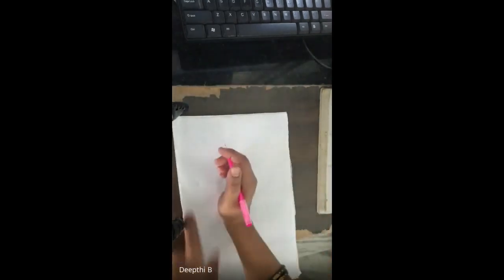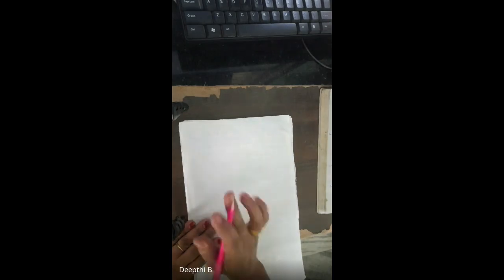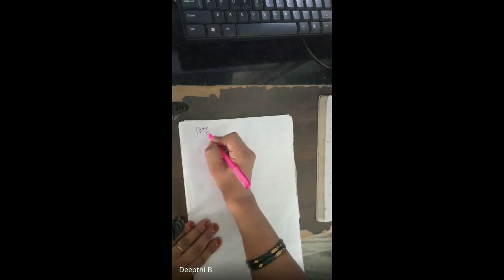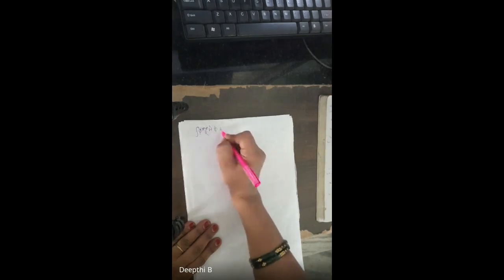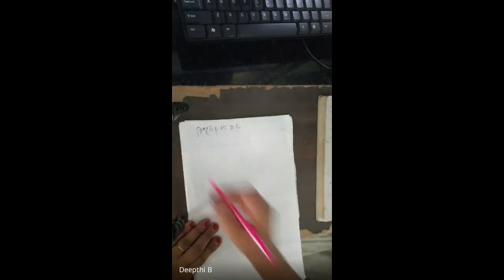Now we will see the proof according to your notes. What is the proof? We will take a normalized wave function in the form of phi, and the ground state energy is E naught. So I am writing here, the integration of phi star h phi d tau is always greater than or equal to E naught, or E naught is always less than or equal to this.